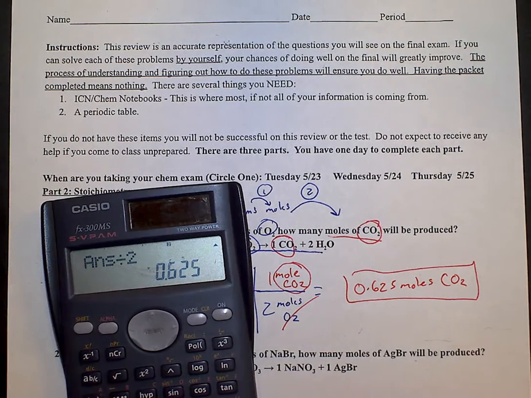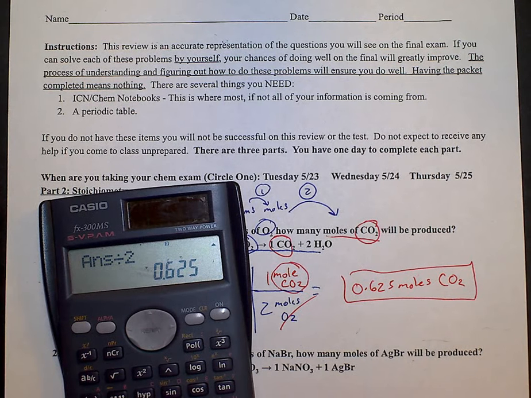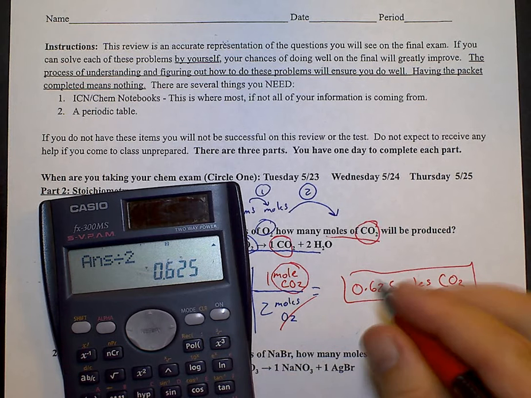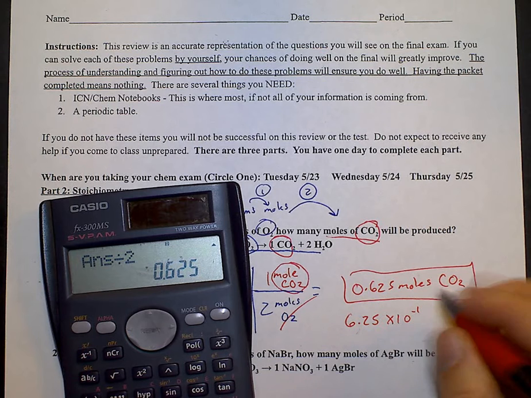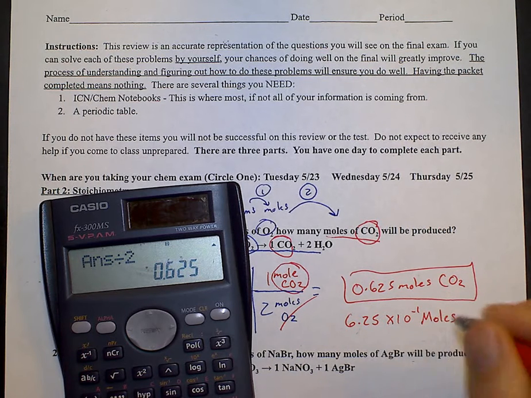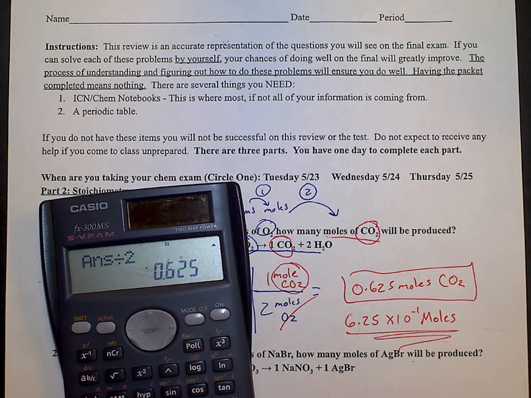If your answer on your test is written in scientific notation, the answer has to be between 1 and 10. One place. 6.25 times 10 to the negative 1 moles. That's our answer written in scientific notation. Next.